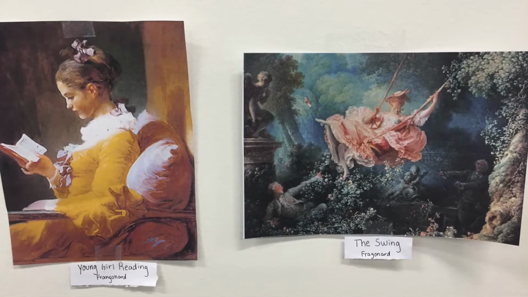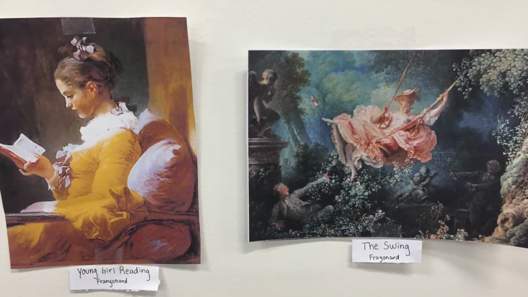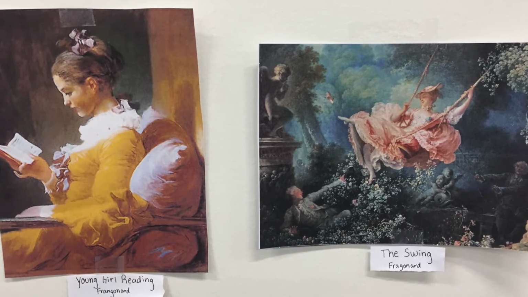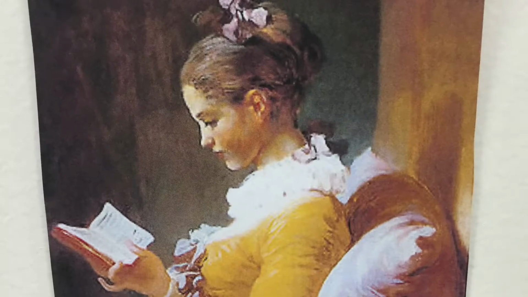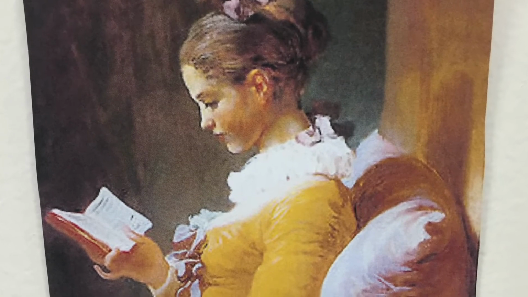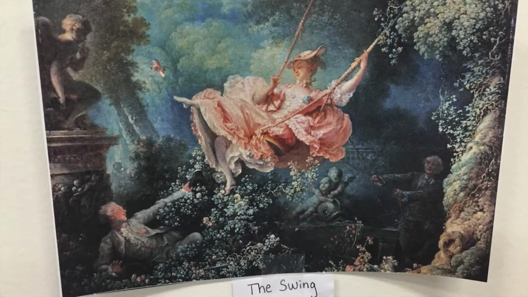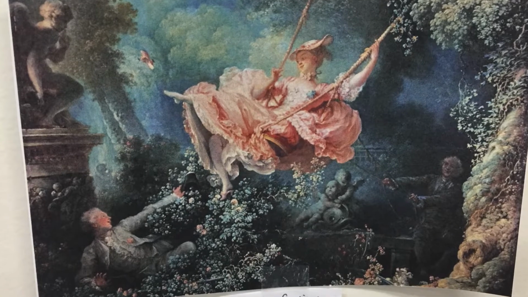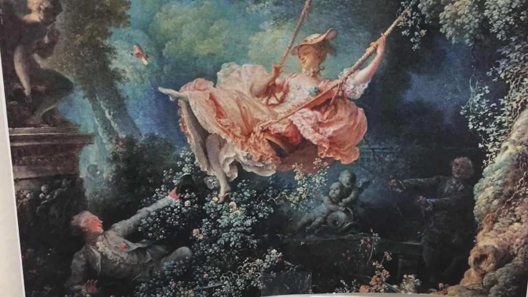The Rococo era's major idea was hedonism, or the pursuit of pleasure and comfort. The art depicts these women dressed in fancy and over-the-top clothing. Young Girl Reading shows a woman reading a book as a leisure activity. The Swing is an iconic Rococo painting portraying a woman enjoying her free time outside.